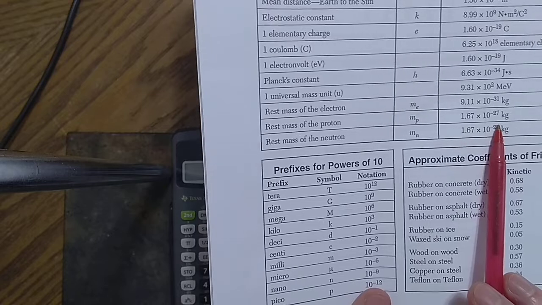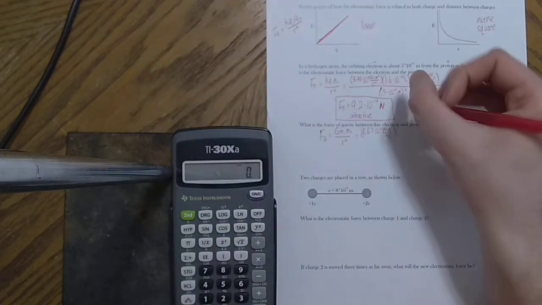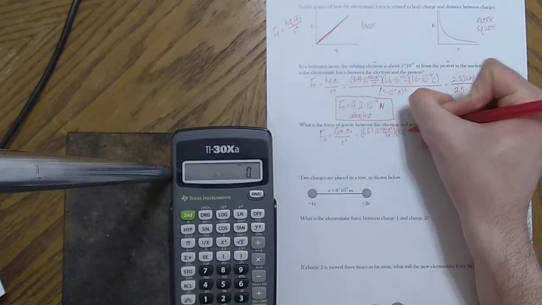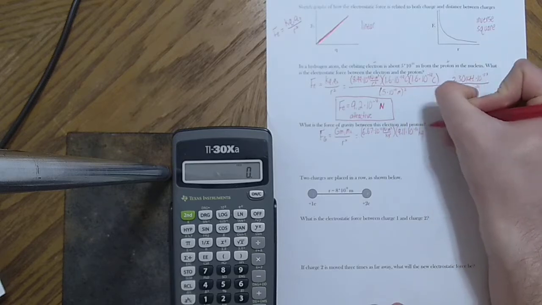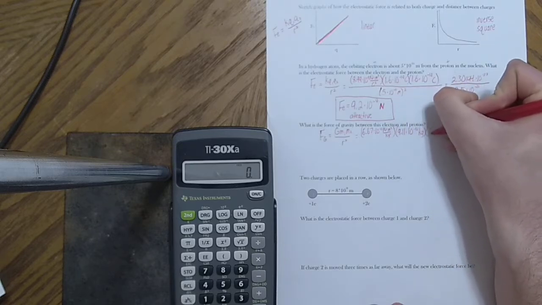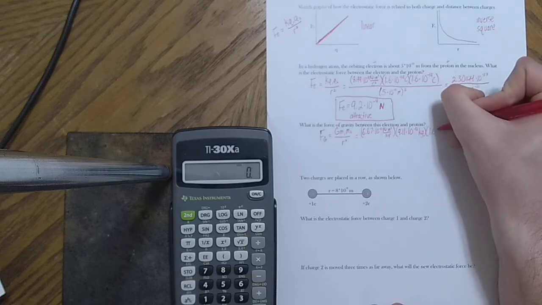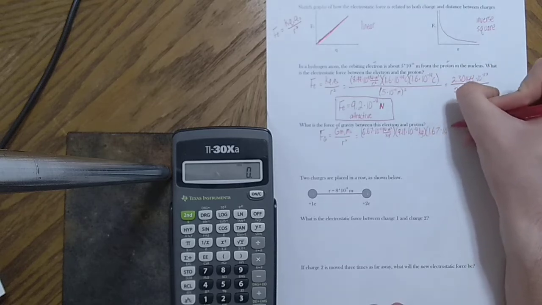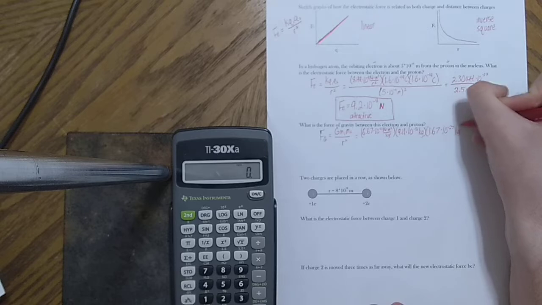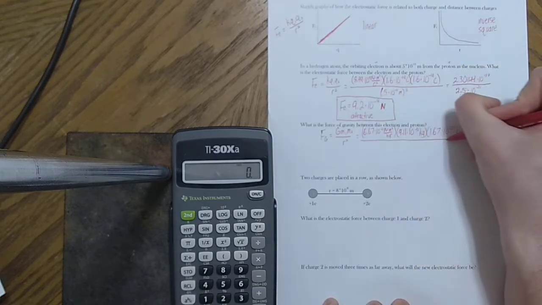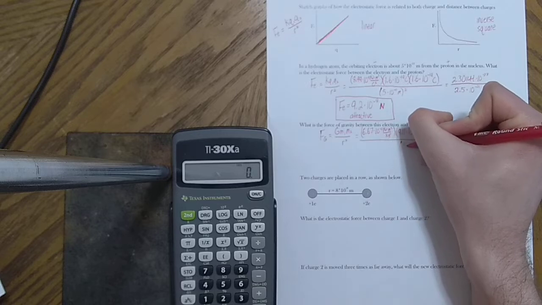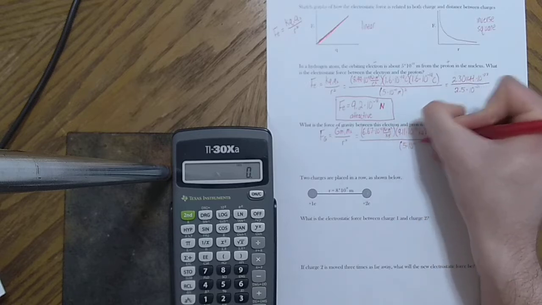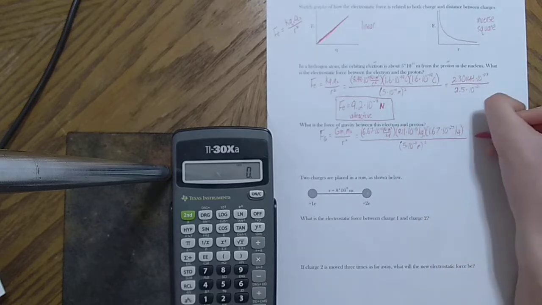Very, very small, if you notice. Rest mass of an electron, 9.11. And don't worry about that word rest. Maybe we'll talk about that towards the end of the year. 9.11 times 10 to the negative 31st, and 1.67 times 10 to the negative 27th kilograms. Divided by, well, the same distance. 5 times 10 to the negative 11th meters, and that gets squared.